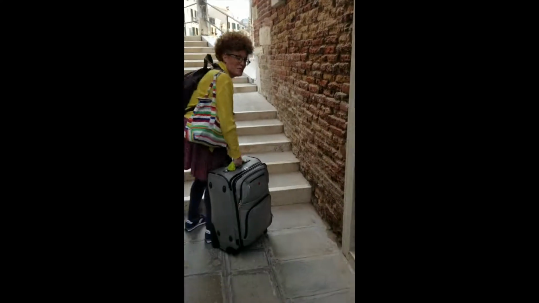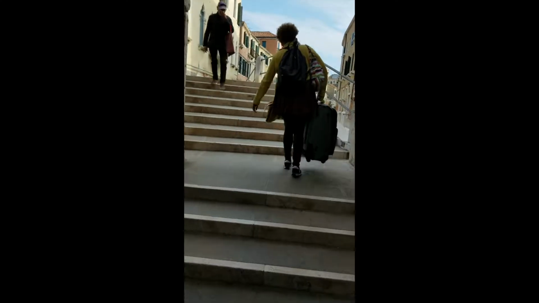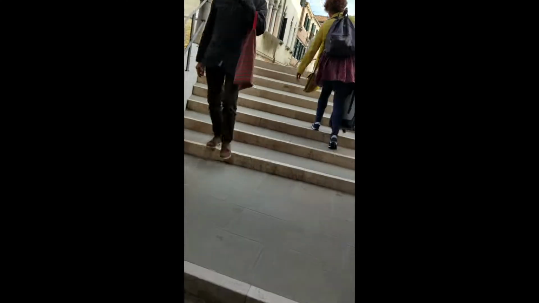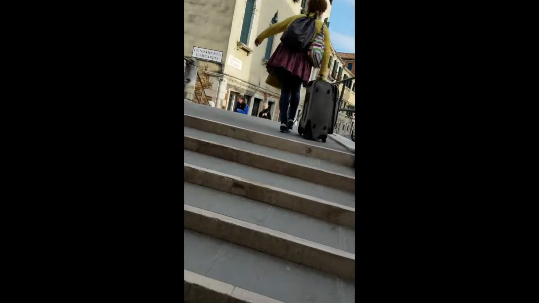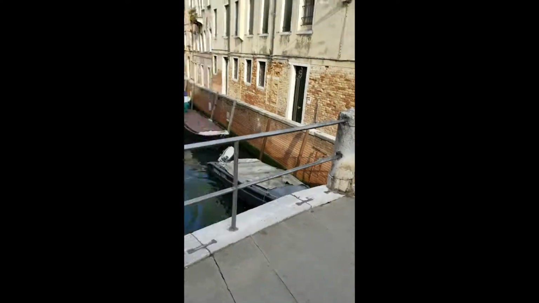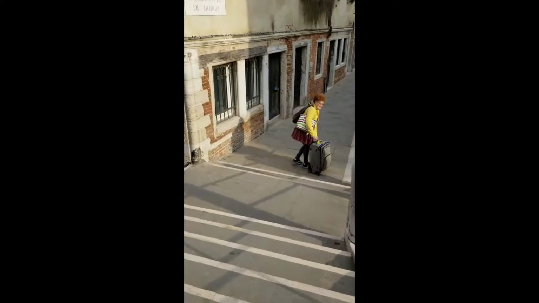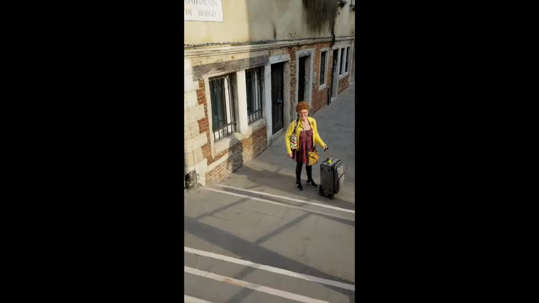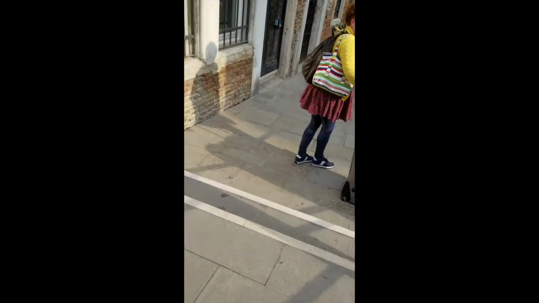Hey, we made it, almost 4 o'clock. That's the other thing. Here's a gondola.